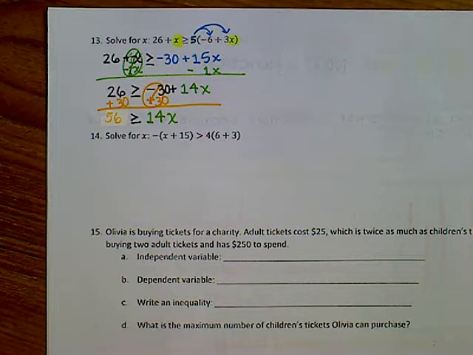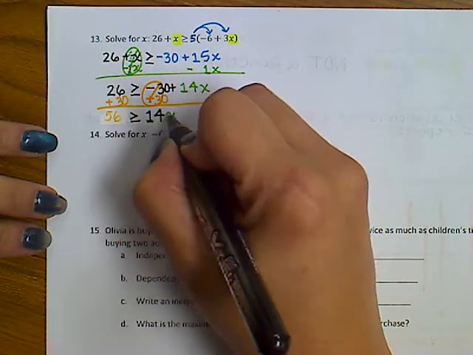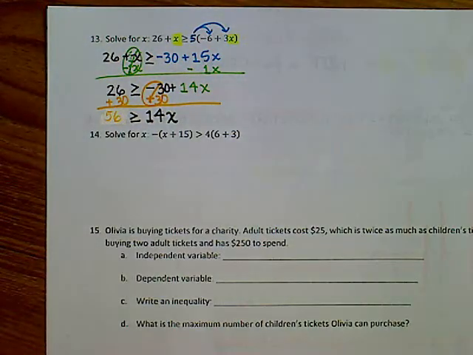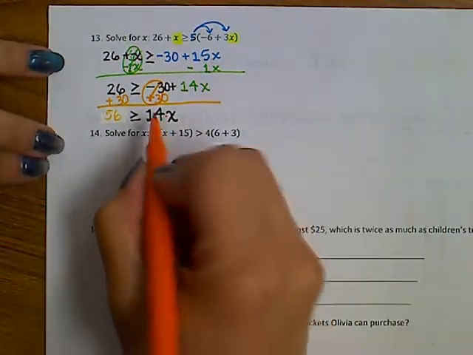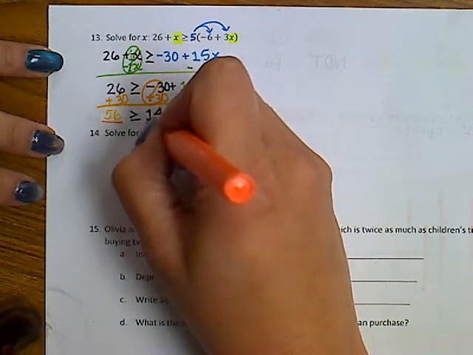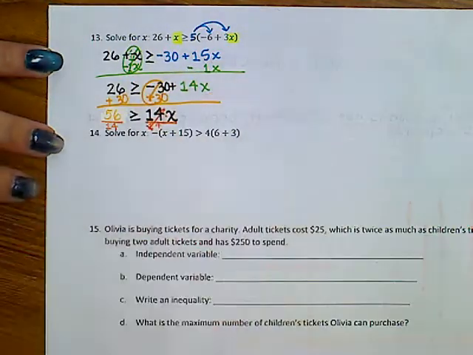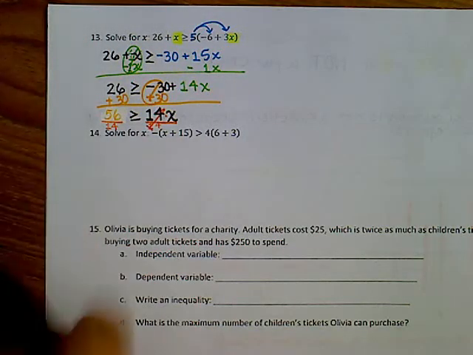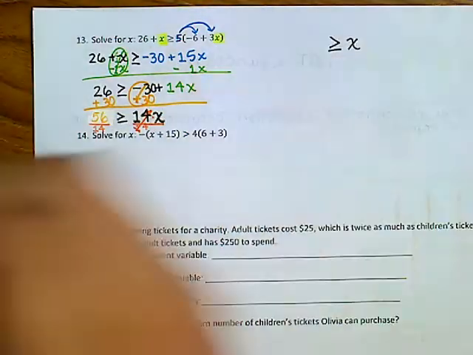Let me just double check. And lastly here, there we go, so it looks a little bit more uniform. I need to remove my coefficient. Now, because my coefficient is being multiplied times x, the inverse operation would be dividing. Now, 14 over 14 will reduce to 1. Now, please do not move your variables. So I'm going to put greater than or equal to x.